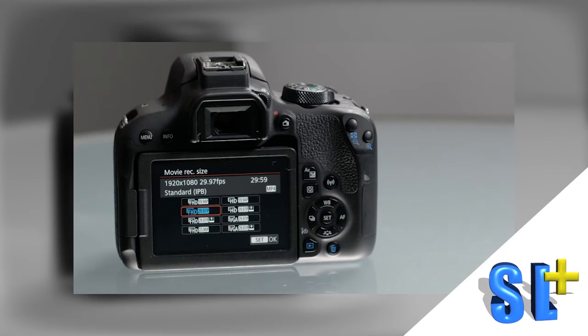The next number is the frames per second. Here we're set to 29.97 frames per second. In the old film days, this would mean that for every second of film, the camera is actually taking 30 images or 30 frames. Digitally, it's a little different in the way it actually takes it. It's not taking 30 pictures and stitching them together. It's all digital, but it's still going to have that same effect of that many frames per second.